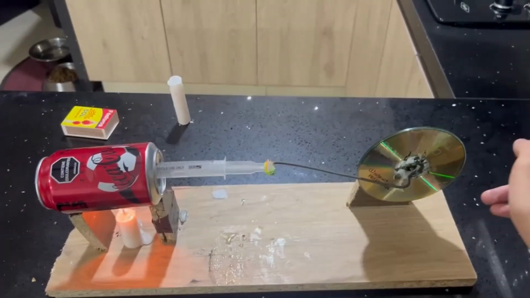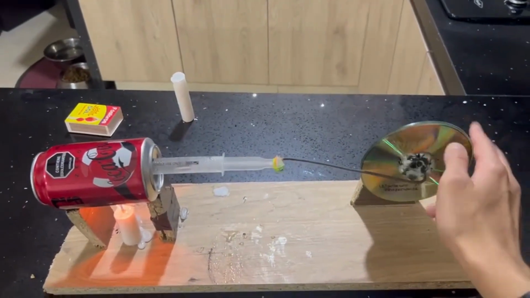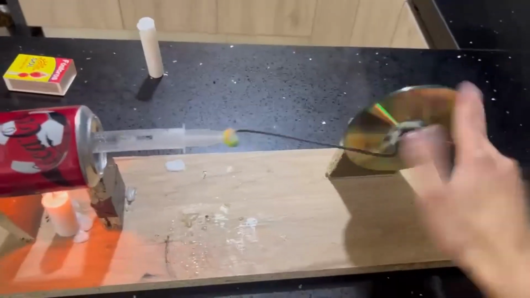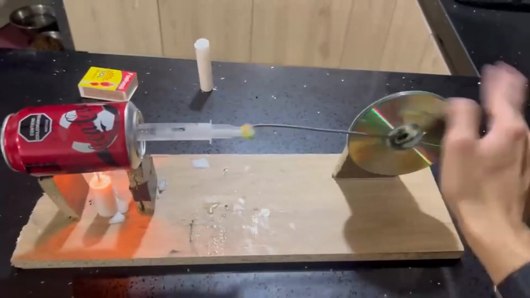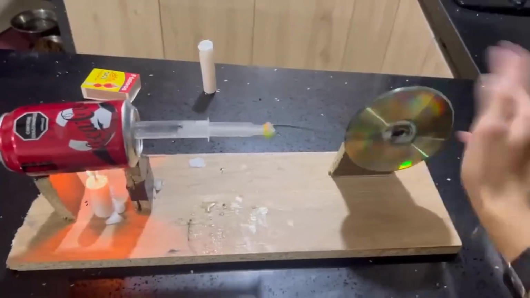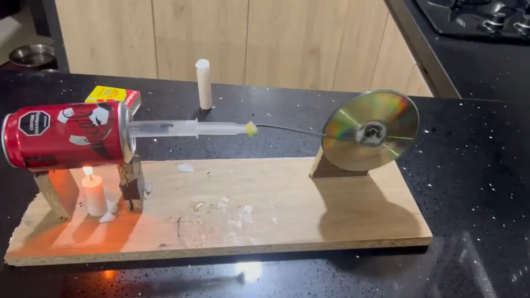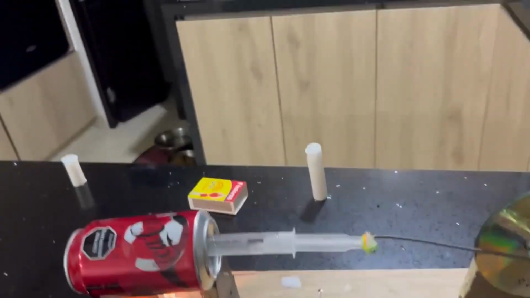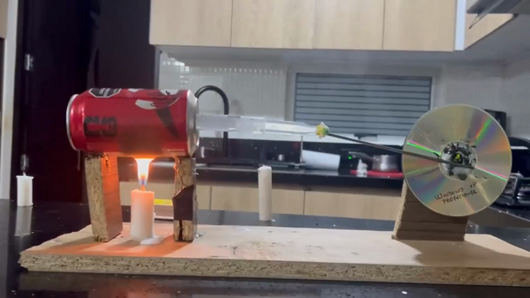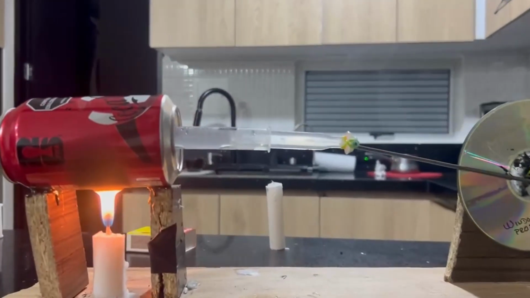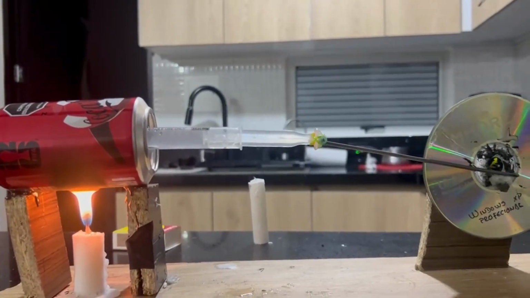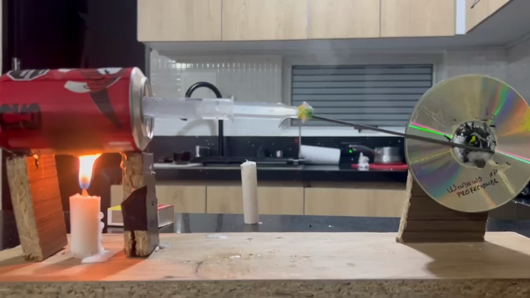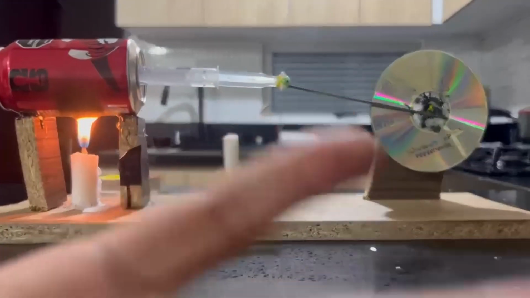And yes, this is the motor. As you can see, the motor doesn't have strength. We can see the smoke, but the motor doesn't rotate.